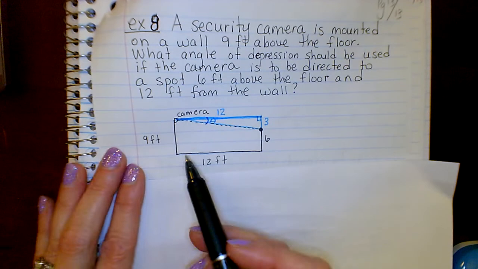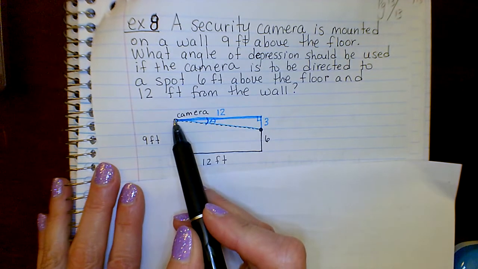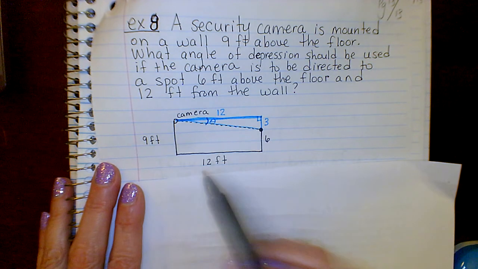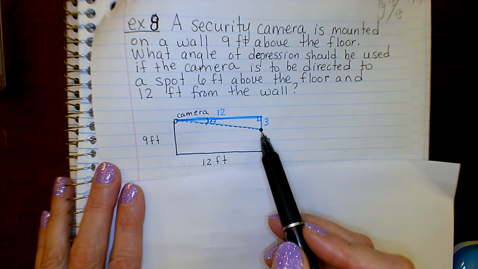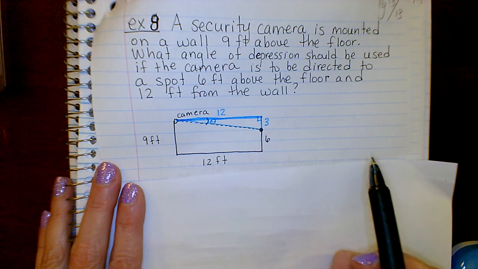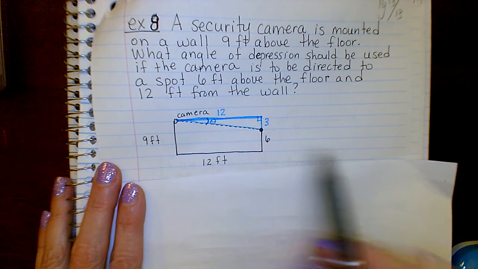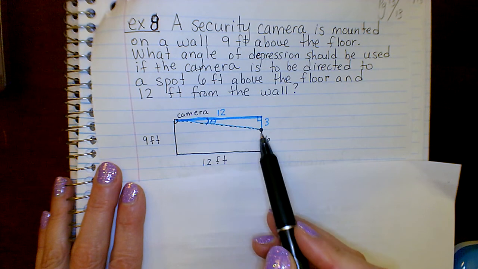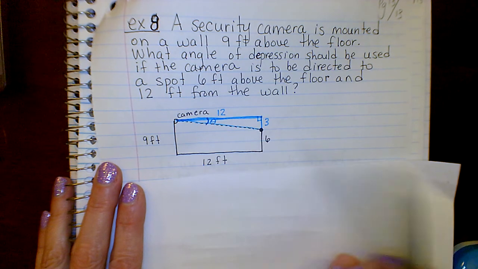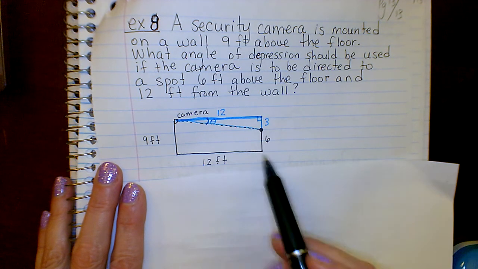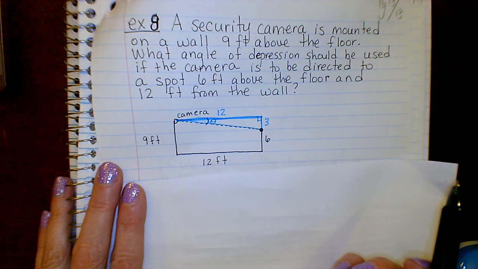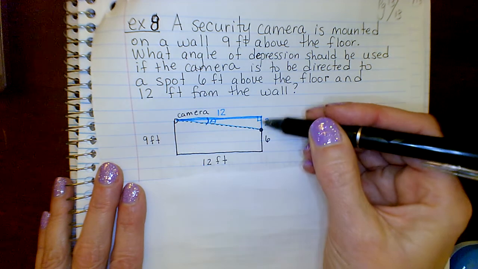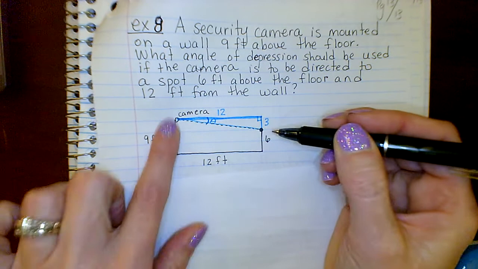All right, so let me draw you a picture of what's going on here. So we've got a wall. 9 feet above the floor is my little camera. It is pointed to a spot that is 6 feet off the floor, and it's 12 feet from the wall. So this spot is 12 feet this way and 6 feet that way. This 3 up here is just the rest of that 9.